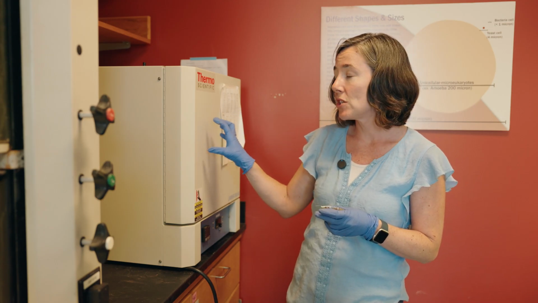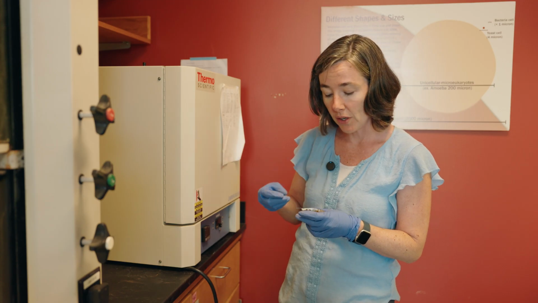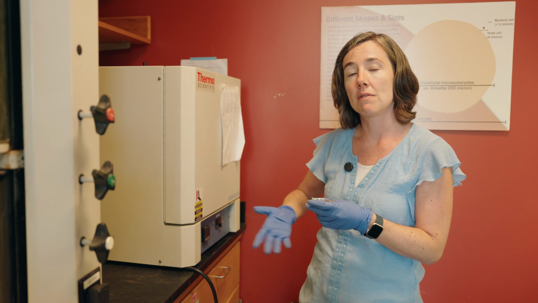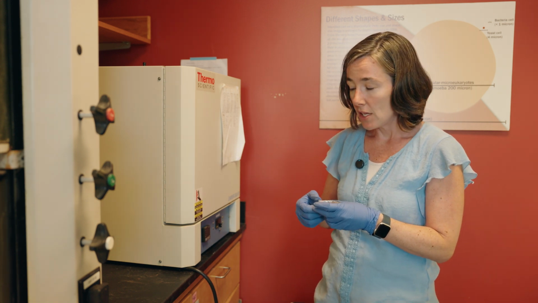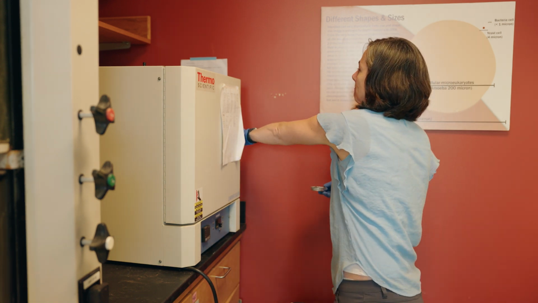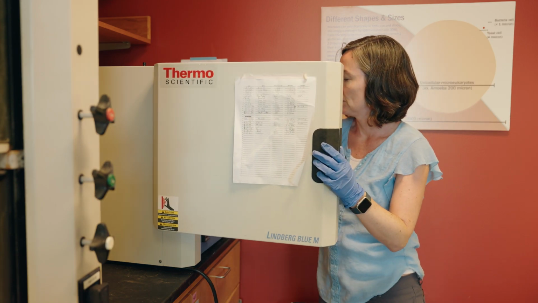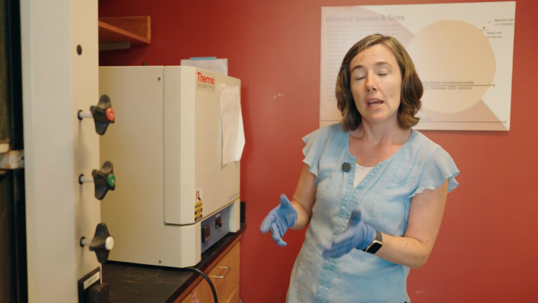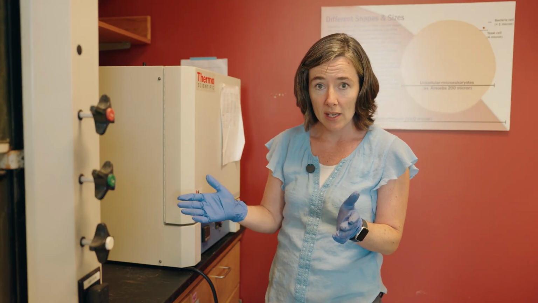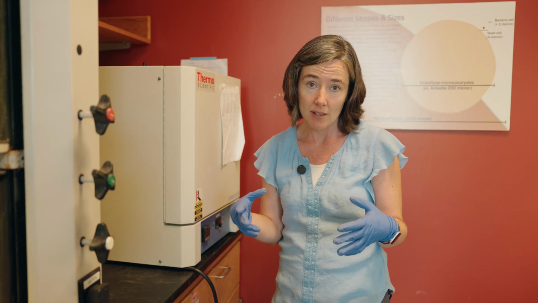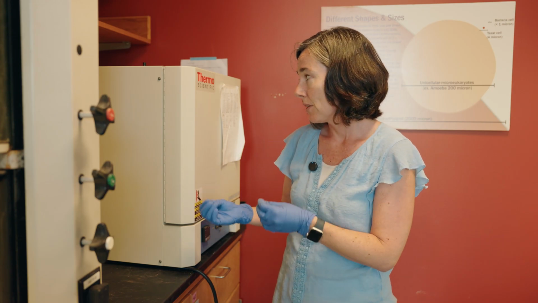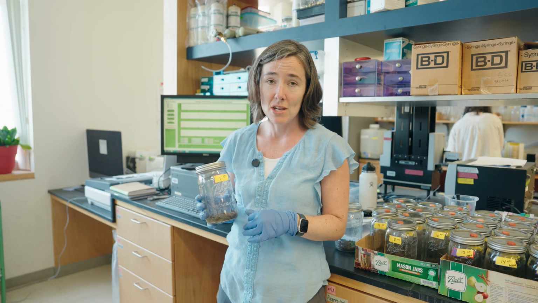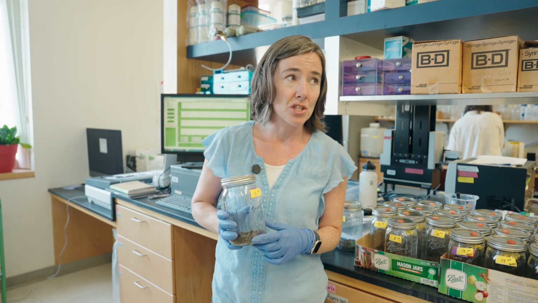And whenever it gets to that high temperature, all the organic material in the soil actually burns off and comes off as carbon dioxide and leaves the soil. And so you put it in here, and then after it's burned off, you can reweigh the sample. And just by using that difference in weight, you can determine how much organic matter was present in the soil through this simple method.